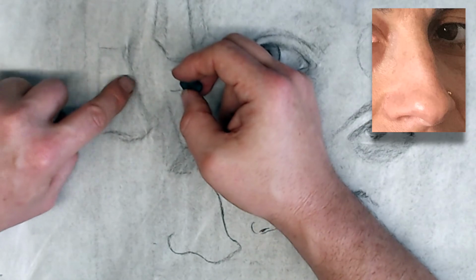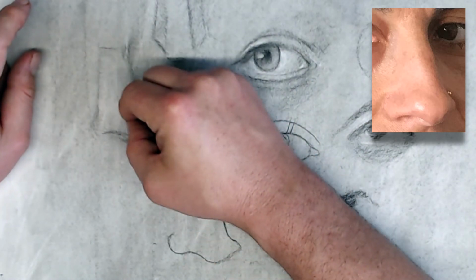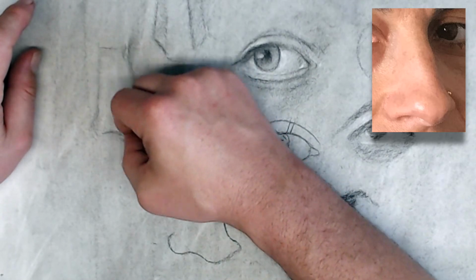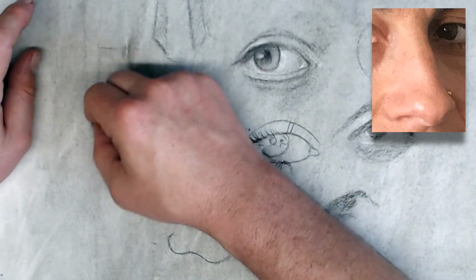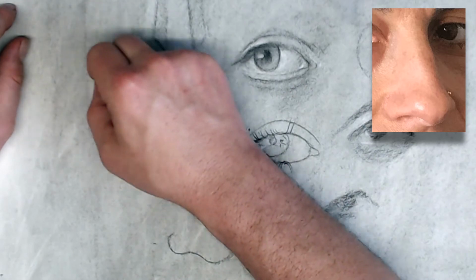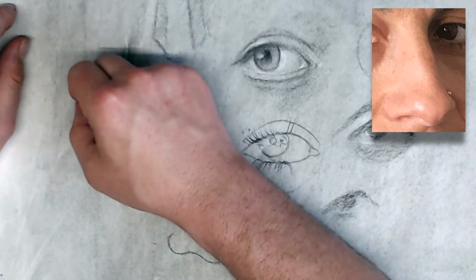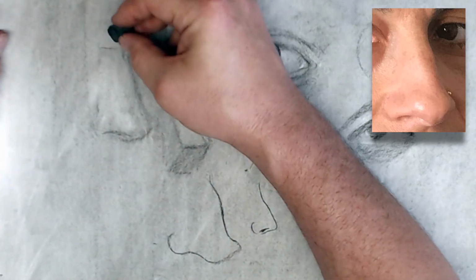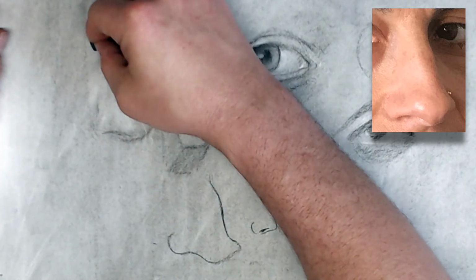The value here is a little brighter than the value here. Less lines you put in, the more you're drawing with value, the more realistic the effect is going to be.